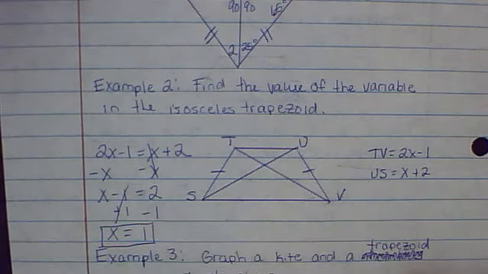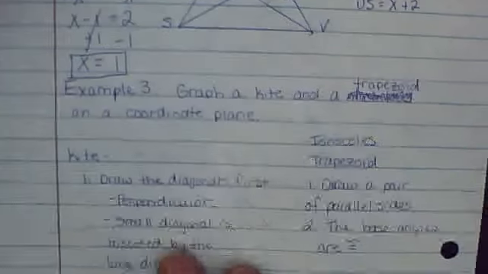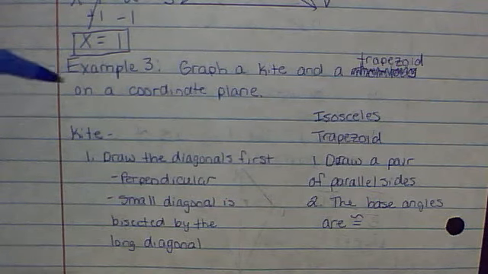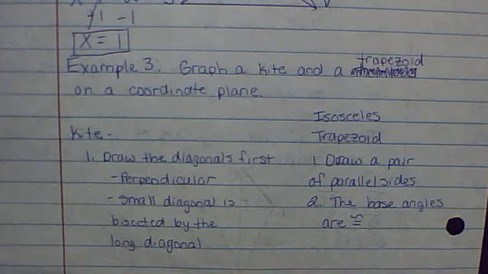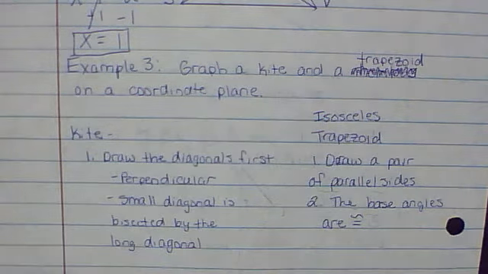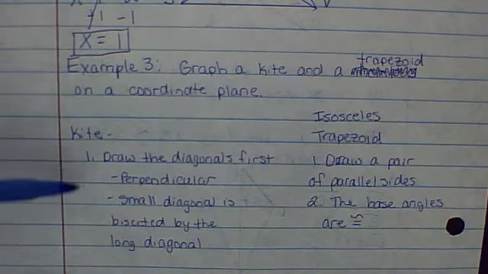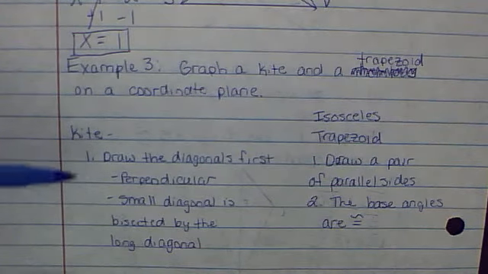Now in example 3, this is what I want you to do at home. I'm giving you a shorter note session so that you can have a little bit of time to do this, but you need to be able to graph a kite or a trapezoid on a coordinate plane. So I want you to get some graph paper and graph a kite. I don't care what your coordinates are as long as it has the same exact characteristics of what a kite should be. Now I've given you a little hint here. When you're drawing this kite, the first thing you should probably do is draw the diagonals.